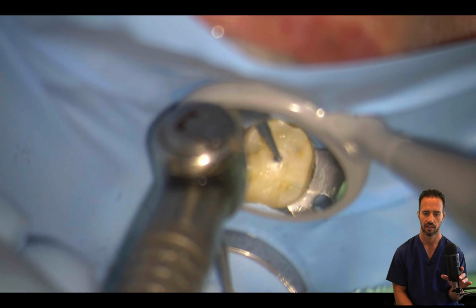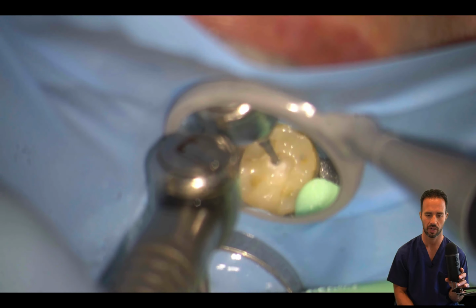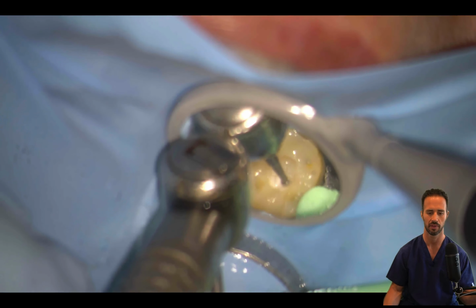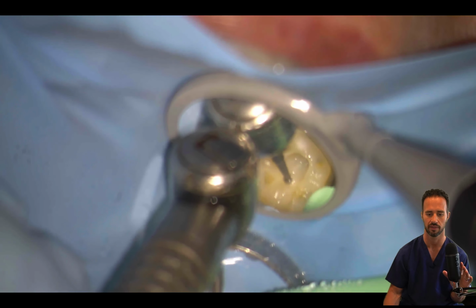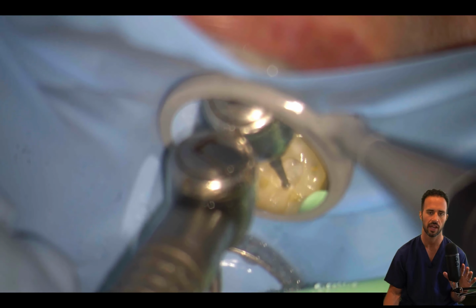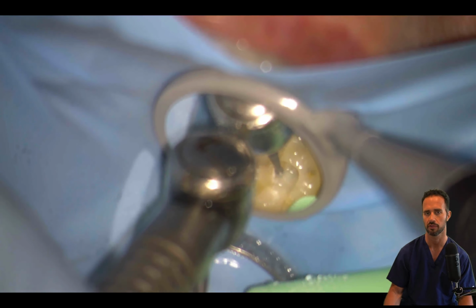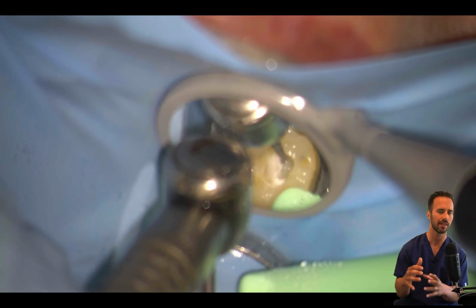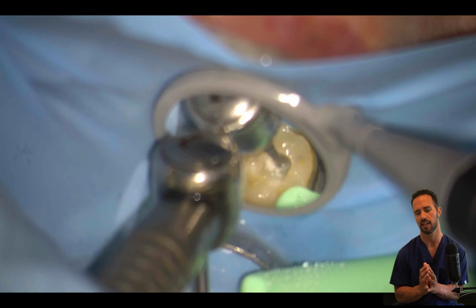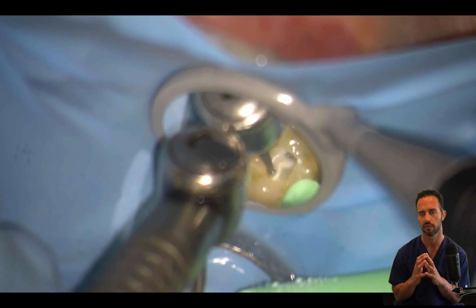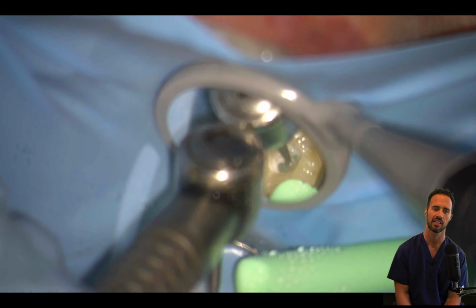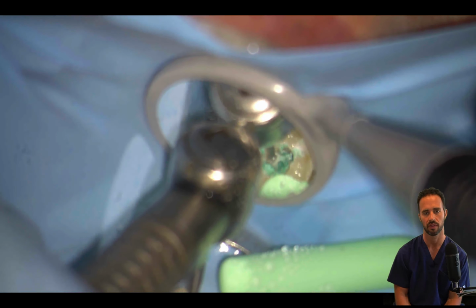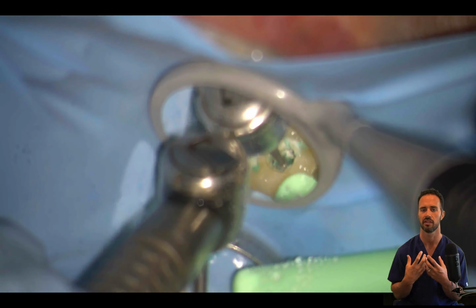And clearly I'm a little slow here because I'm messing around with the microscope and the camera for you, but this should be a pretty quick little step to take out the Fuji 9. And if you had Cavit, it's even easier because it's a soft material, obviously. But I'd recommend using the Fuji 9 most of the time, just so you have a much stronger temporary restoration. They're less likely to dislodge it and thus need appointments to replace the temporary restoration. It's just a much better temporary.